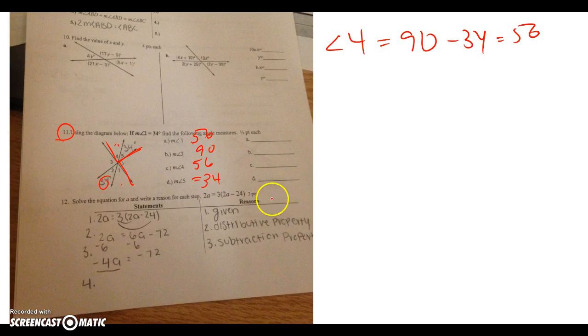And then finally, solve this equation. So you really had this. Just to finish it, you had to divide by -4, right? So -72 divided by -4 equals 18, and that's the division property, right?